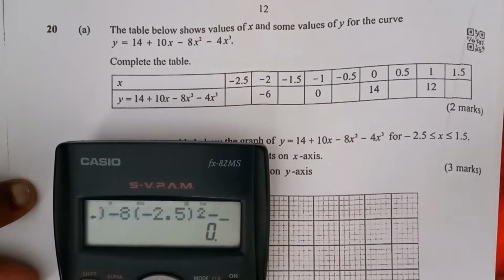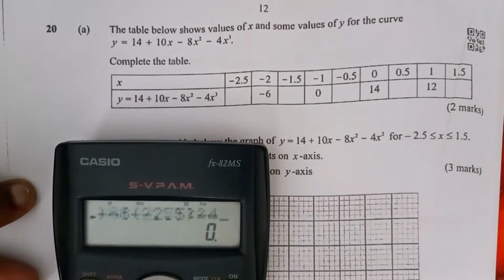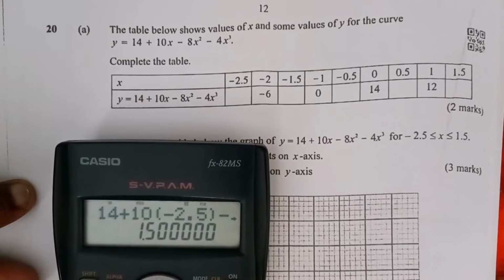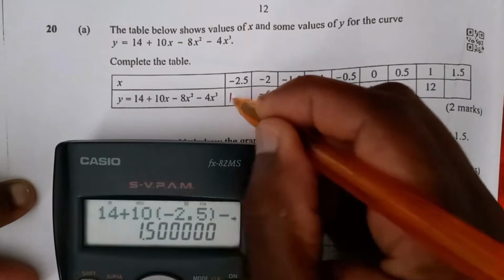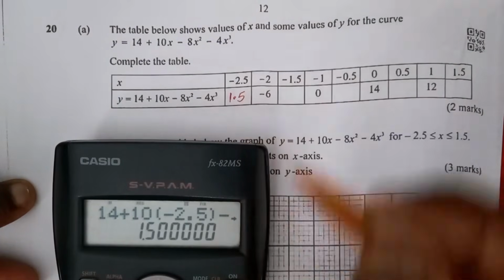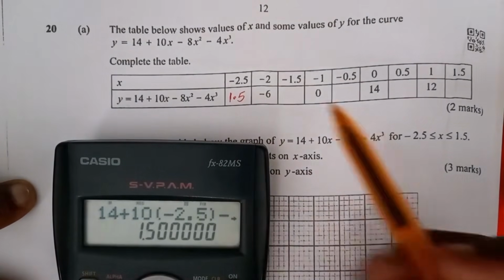Then minus 4x cubed, where x is negative 2.5, and you get the cube of that. And that will give 1.5. So that is 1.5.